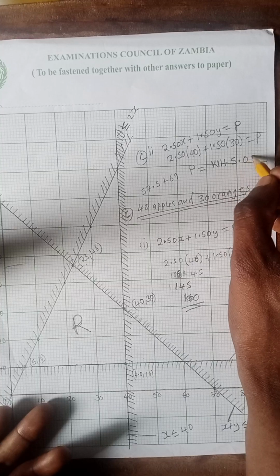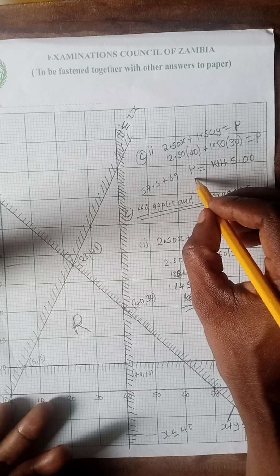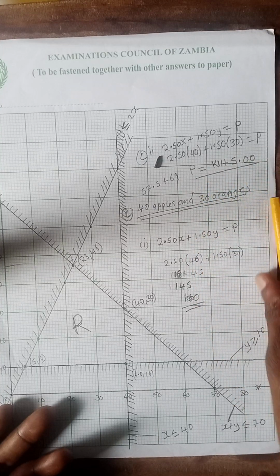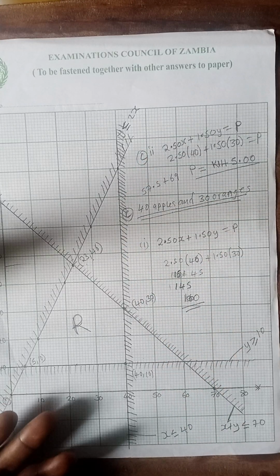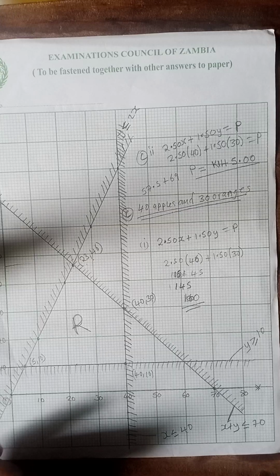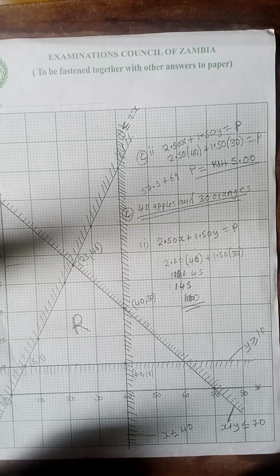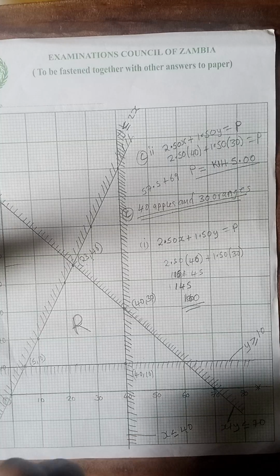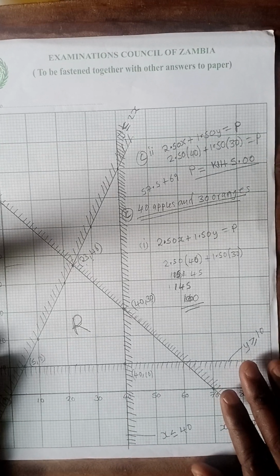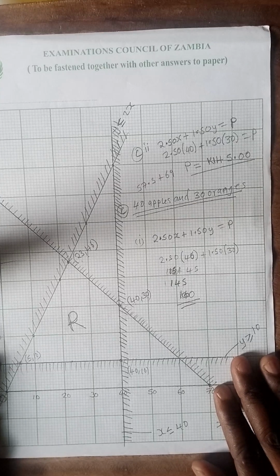So therefore the maximum profit, when you multiply this, we are going to have 145 kwacha. So this is the maximum profit. Okay, so we have found the maximum profit. So the maximum profit is 145 kwacha. Okay, so this is how we go about linear programming.